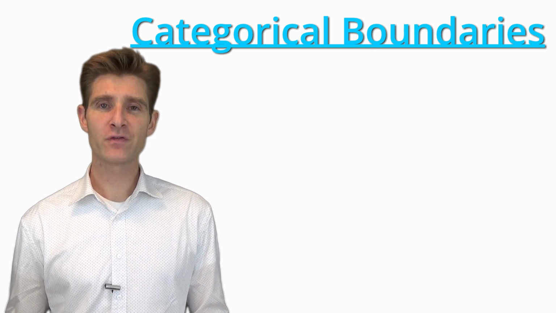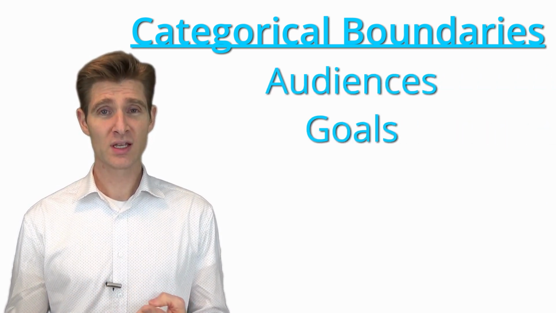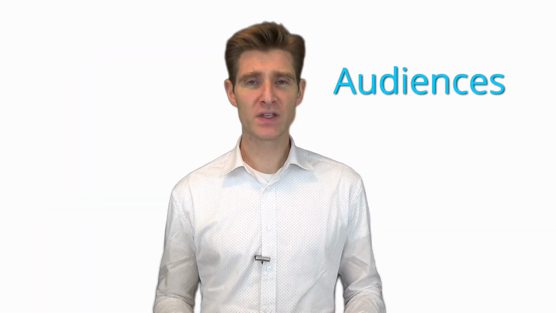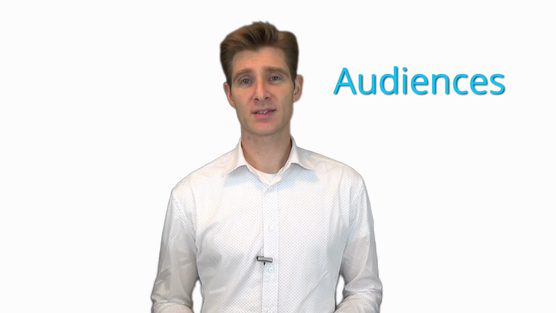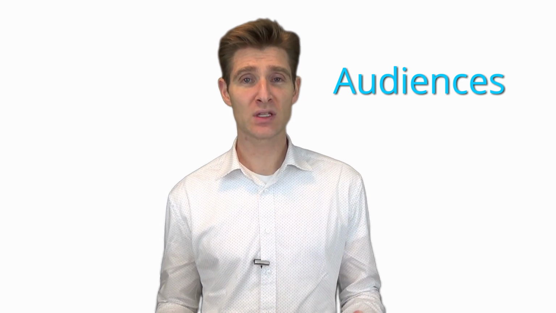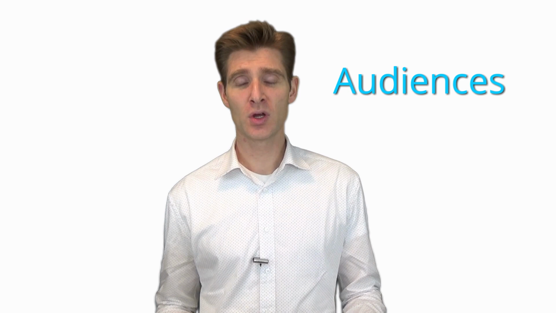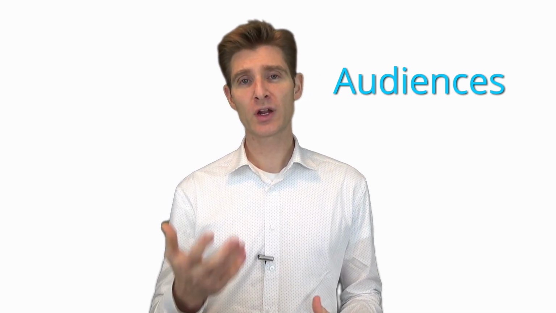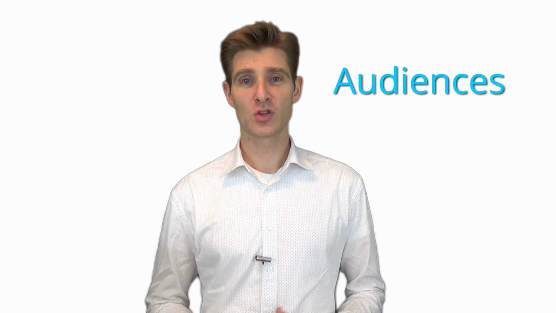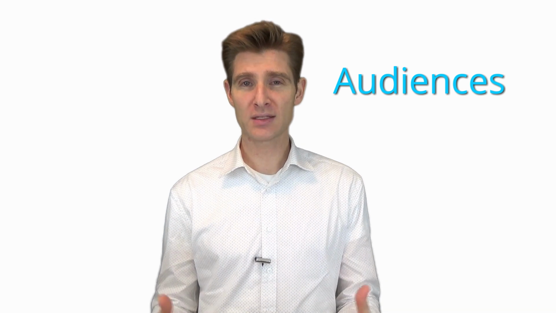For starters, the 4 categorical boundaries I'd recommend are audiences, goals, locations, and elements. So the audiences can be any visitor segment that you have, whether it's a first-time visitor or a returning visitor. It could be someone who's created an account and logged in versus someone who's never created an account. It could be something as simple as paid versus natural or mobile versus desktop. You want to create a list of audiences or segments that are relevant to your business that you can segment your data on, and that create that boundary of an audience type boundary.